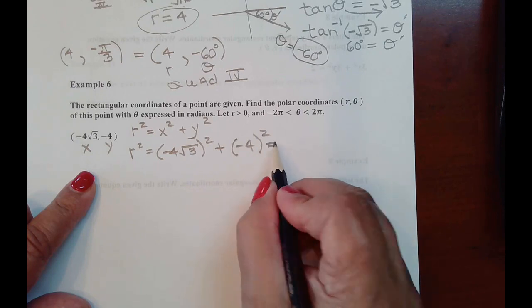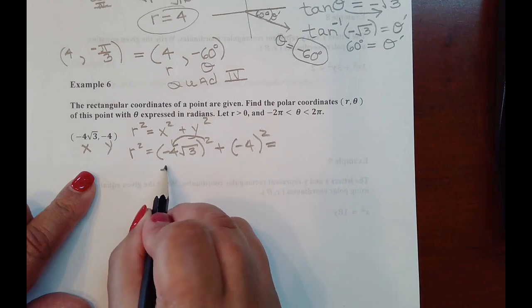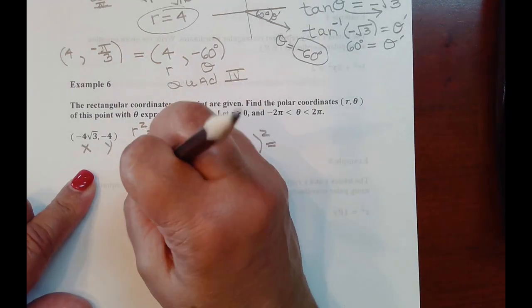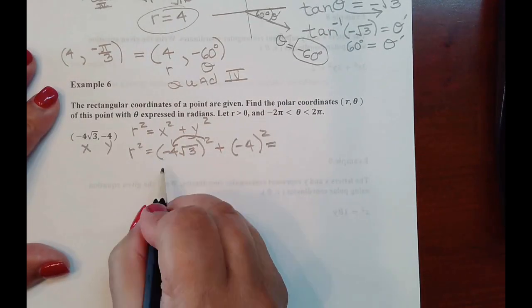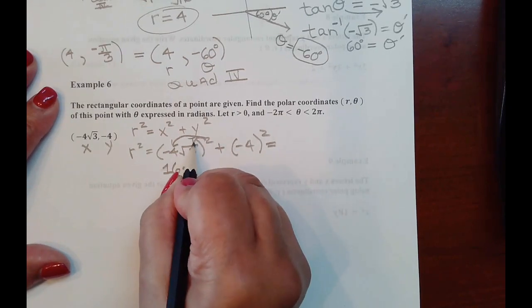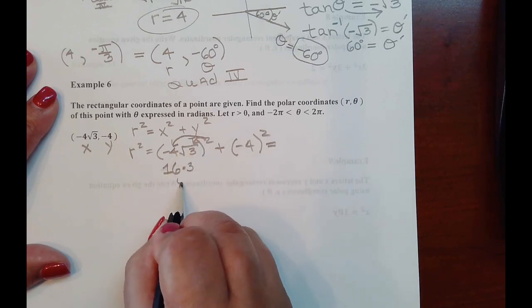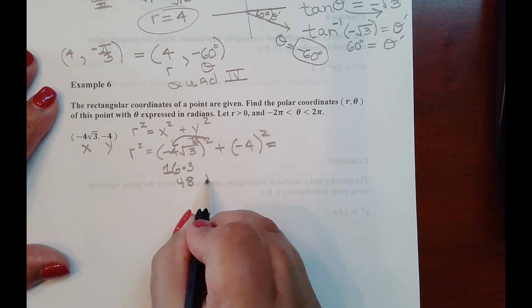So that's equal to, let's see, if I square that out, that would be negative 4 times negative 4, 16, times, if I square that portion, the square root comes out and I get the 3, so that would be 16 times 3 is 48.